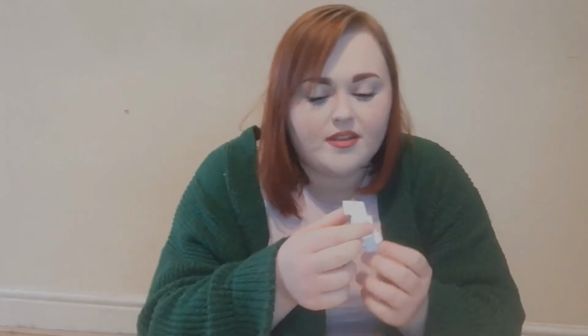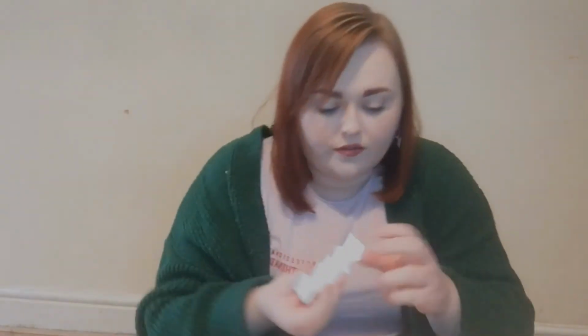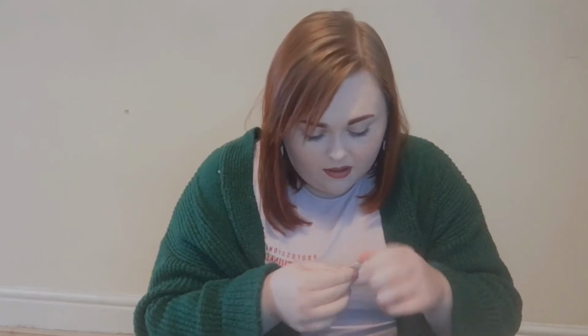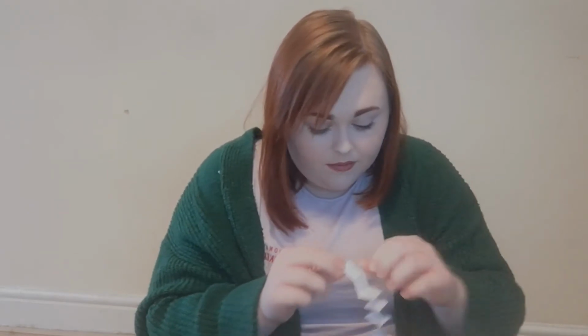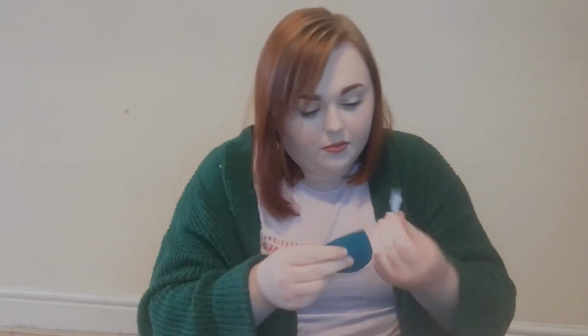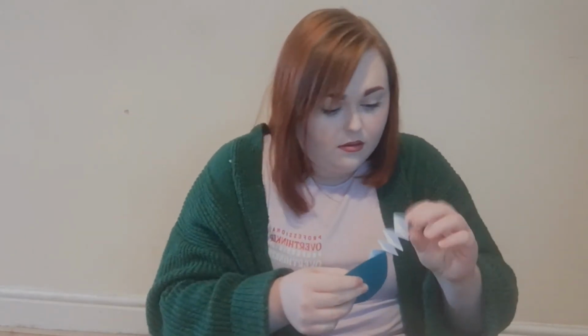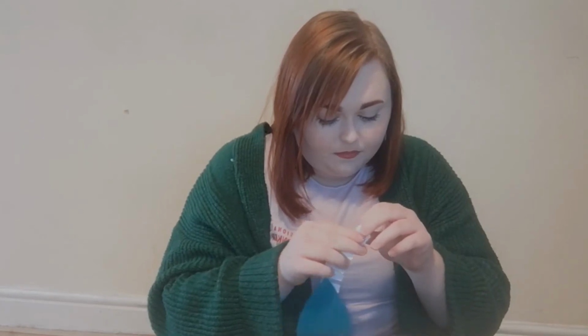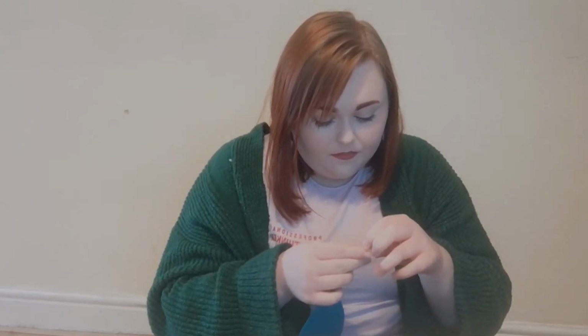So I've stuck 2 on. Let's stick the next 2 on. What I've done is put double-sided sticky tape on the back of each end of the spring. One end is going to attach to the shape, and the other end to the cloud. There we go, I've peeled it off.